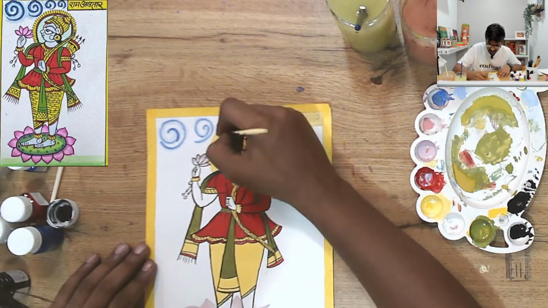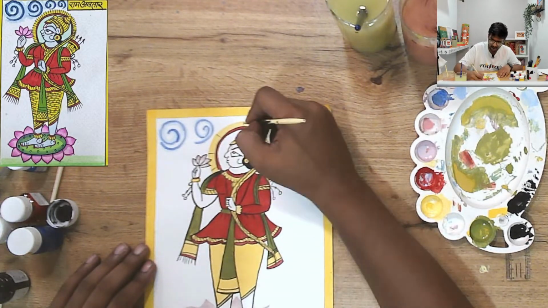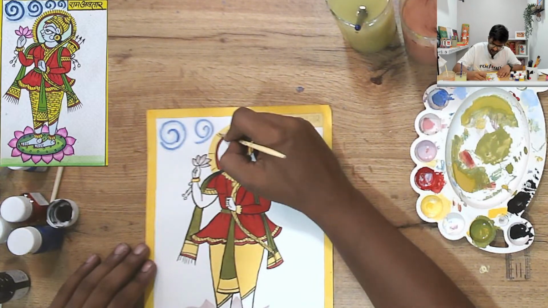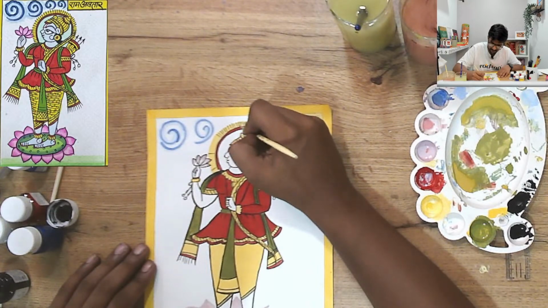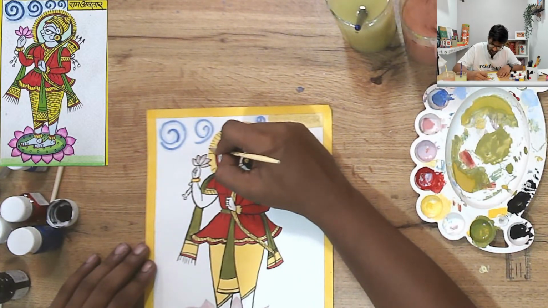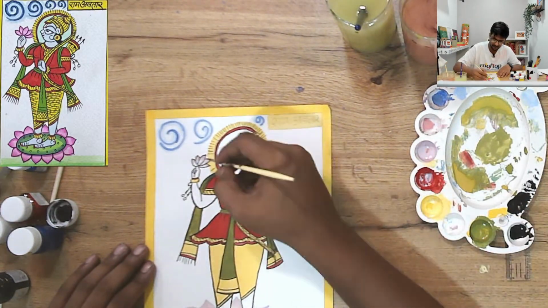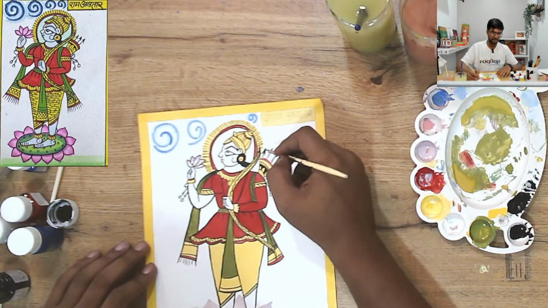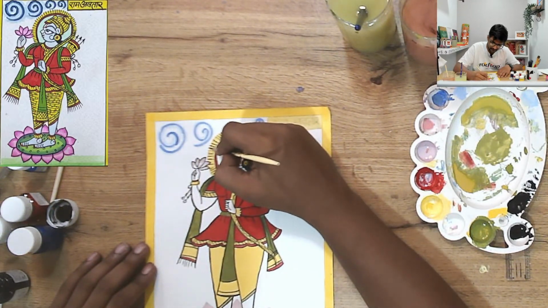What I can do is I can just mark over here how I want the lines to be, and then I can start matching it. Like that. We can make this thicker also.